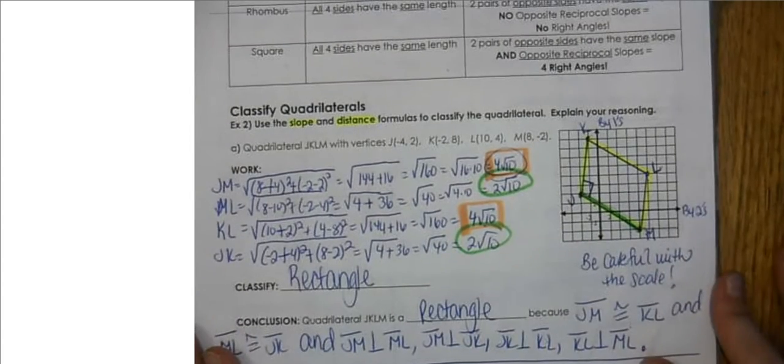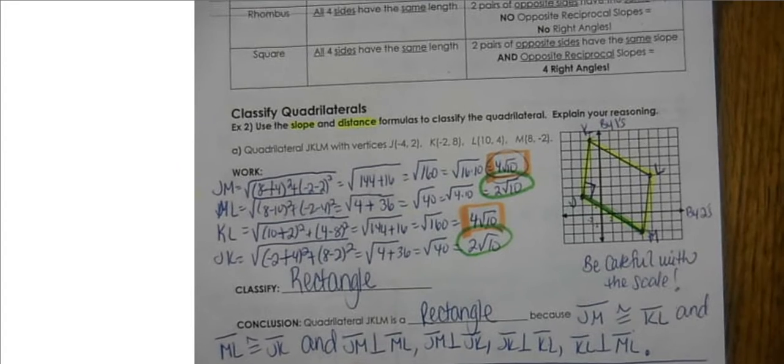And that is what we can conclude. So we're just identifying what we noticed. If you want to write it out in words, you would say that opposite sides are congruent and consecutive sides are perpendicular, indicating that there are four right angles. You can write that out as well, and maybe I'll do that in the next example.